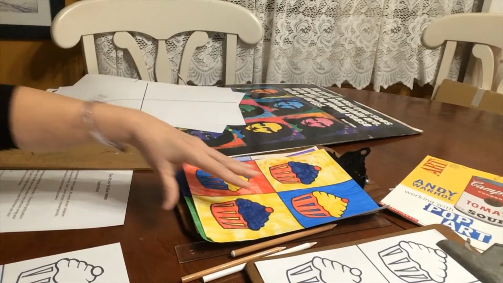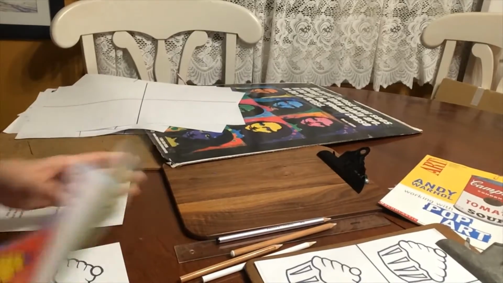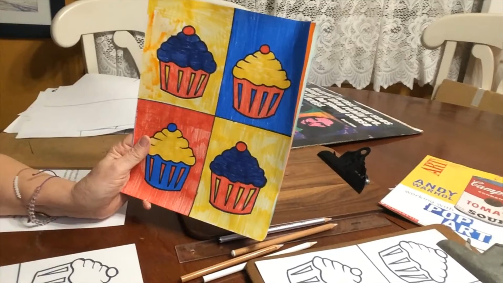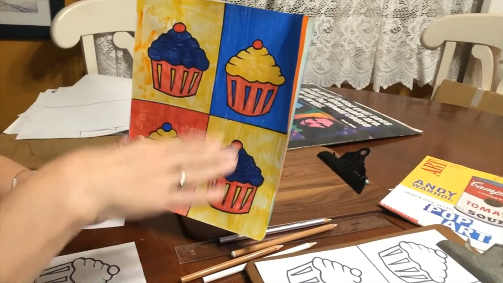Okay, now here's some samples that I colored for you. I wanted to show you. So the first one I did is basically primary colors. In my personal opinion, my least favorite set of colors.